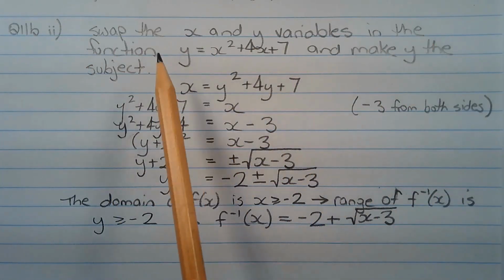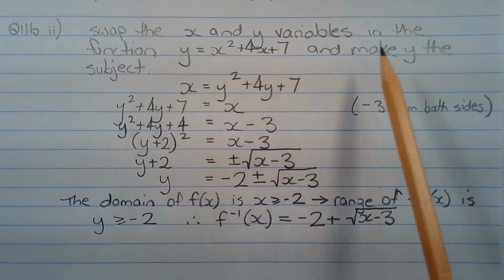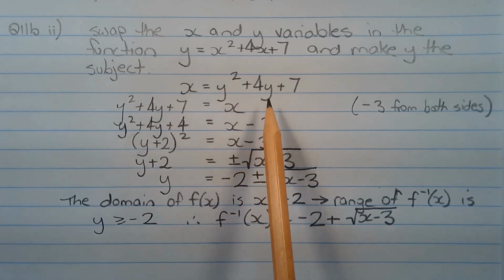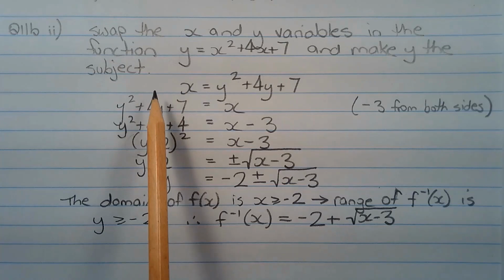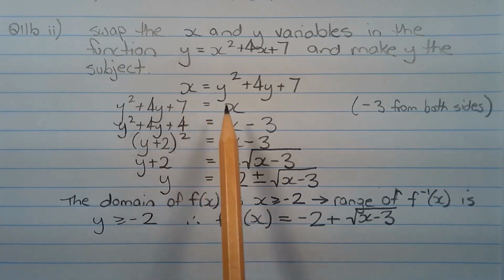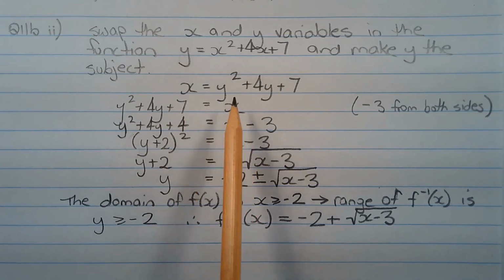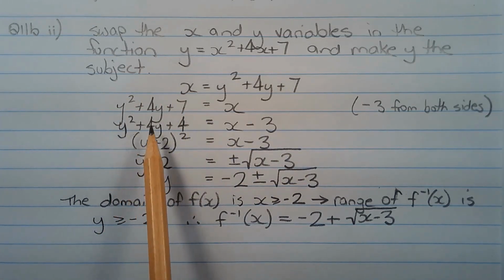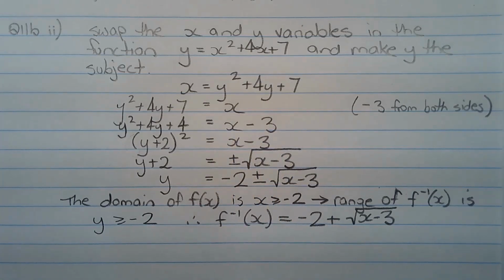Swap the x and y variables in the function y equals x squared plus 4x plus 7 and make y the subject. So swapping the variables around, we have x is equal to y squared plus 4y plus 7. Swapping both sides of the equation around so that the y variables are all on the left-hand side, we have y squared plus 4y plus 7 is equal to x. Subtracting 3 from both sides of the equation so we end up with a perfect square on the left-hand side, we have y squared plus 4y plus 4 is equal to x minus 3. Factorising the left-hand side, we have y plus 2 all squared is equal to x minus 3. Taking the square root of both sides, we get y plus 2 is equal to plus or minus the square root of x minus 3.